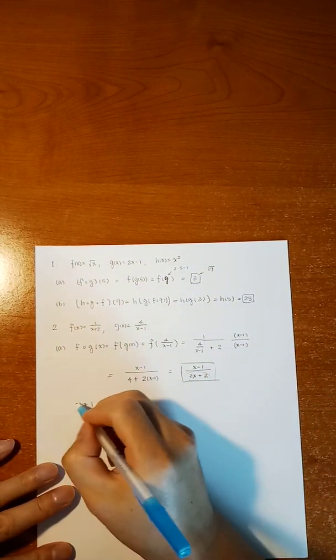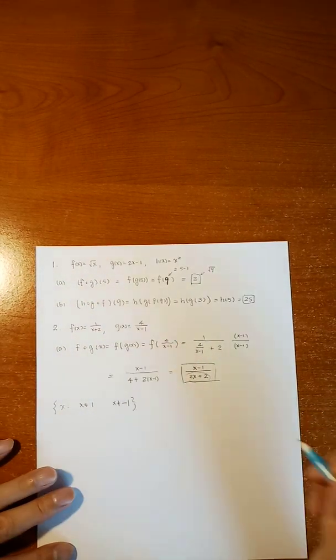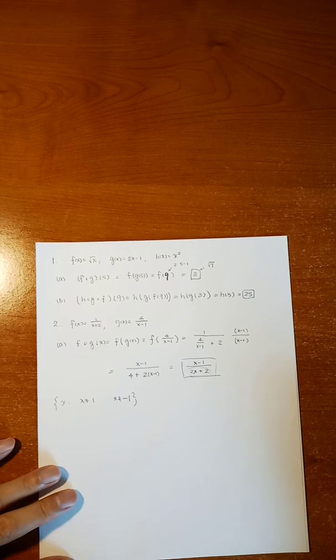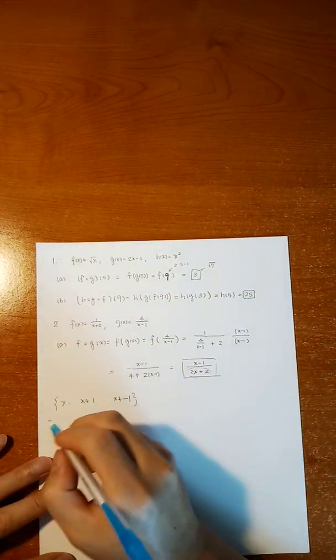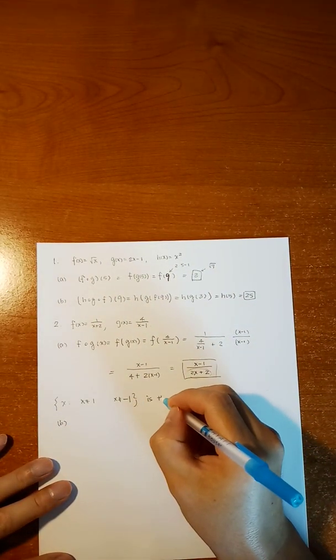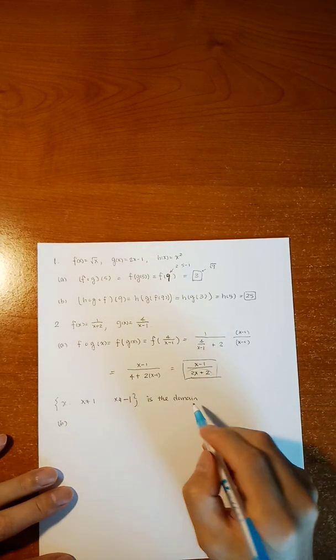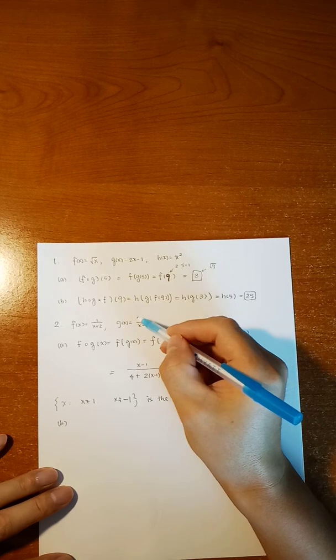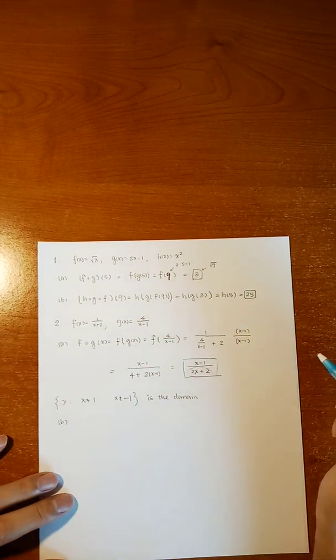So the domain is the set of all x, x is not 1, x is not negative 1. The expression is like this. So the domain should make the original function reasonable, and also make the final function reasonable.